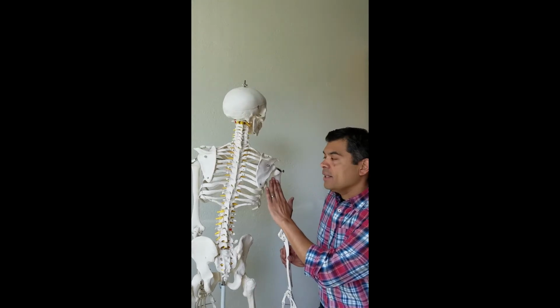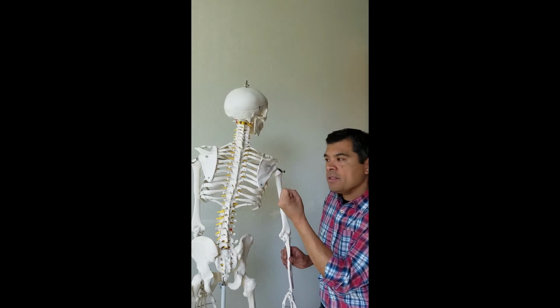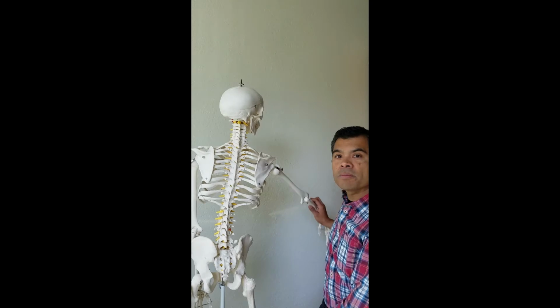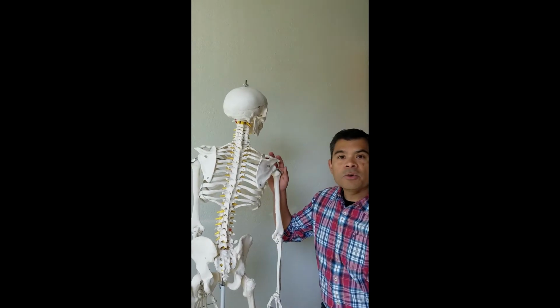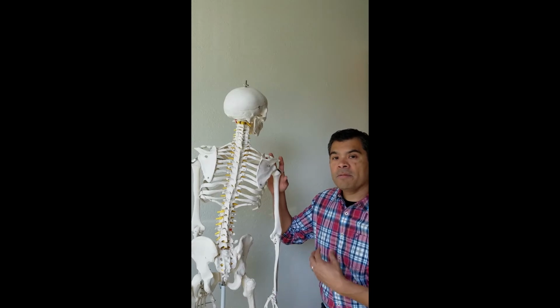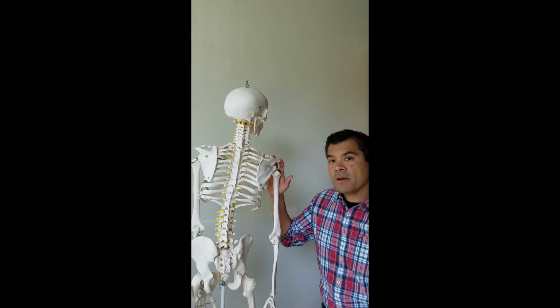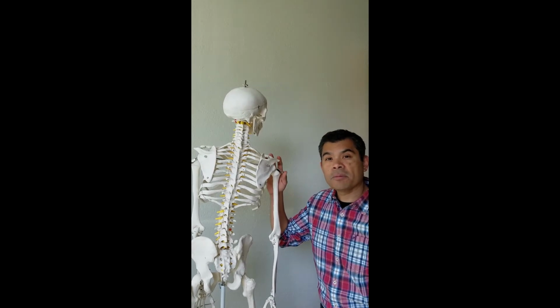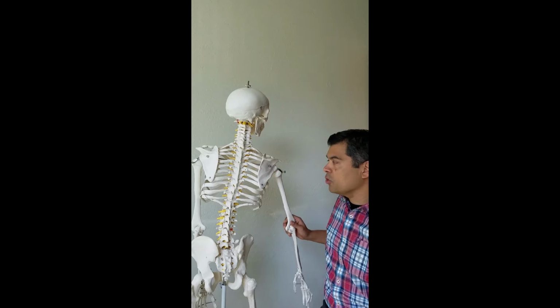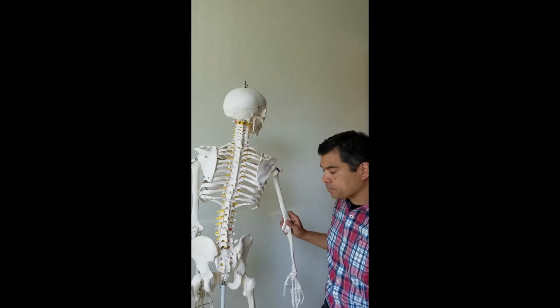In a lot of cases, this area may be tight, may stay contracted, and may not allow proper function. The deltoids and biceps then may have to fight, and when they fight the teres, we go into a strain pattern. And the strain could be the pain signal that goes to the brain and tells the person, oh, you can't do this without pain.